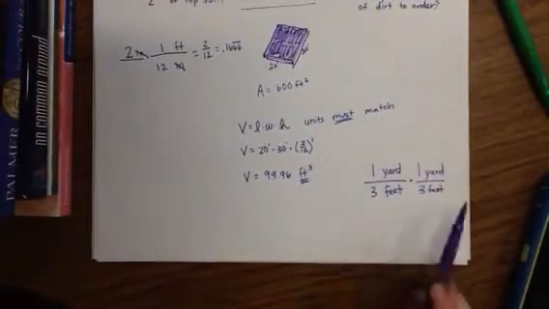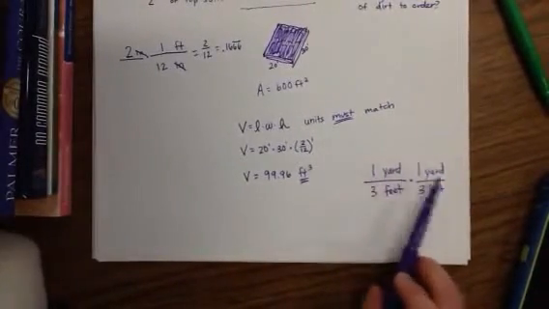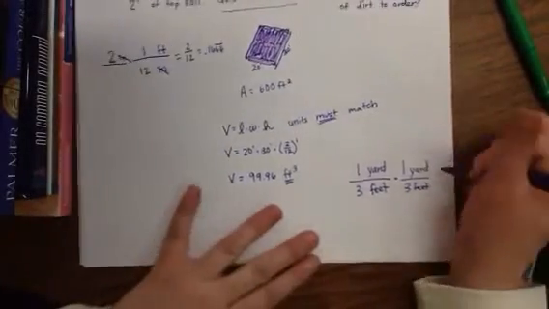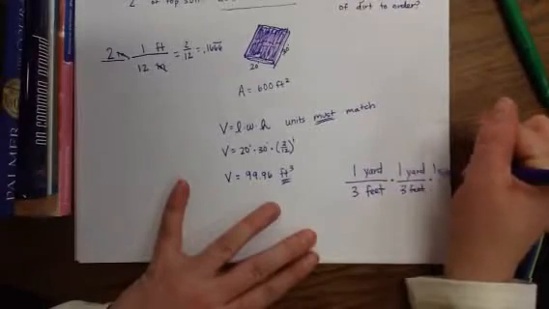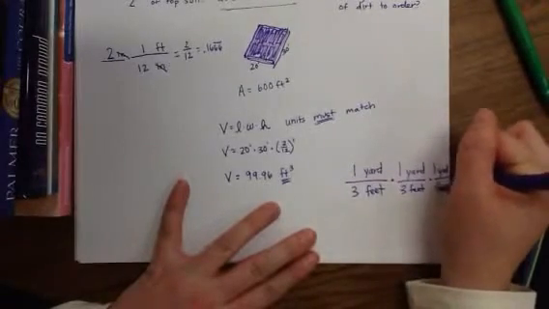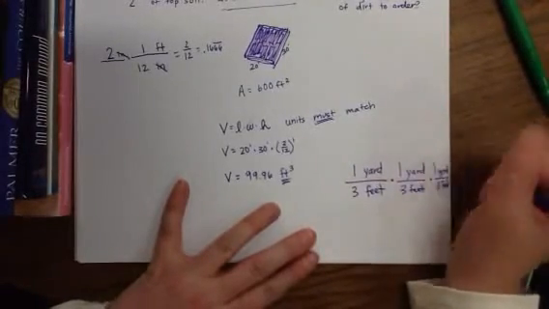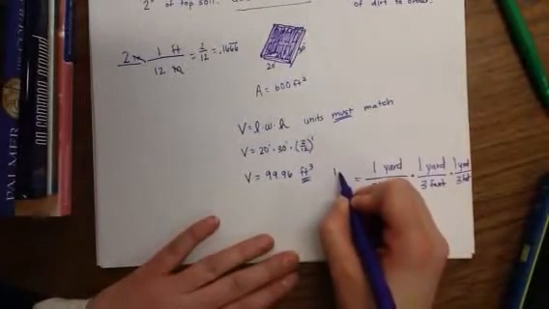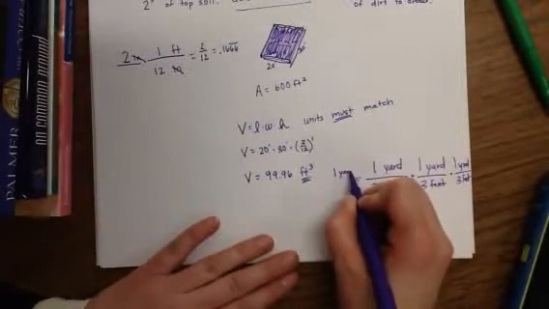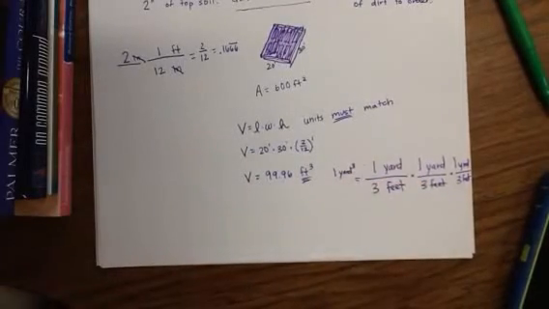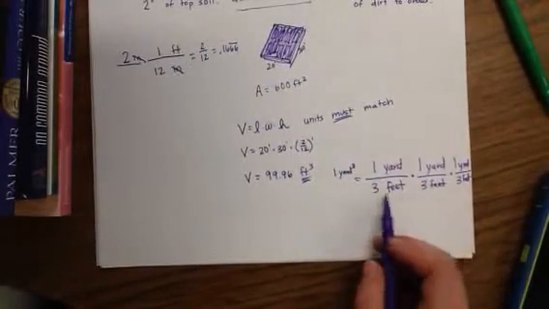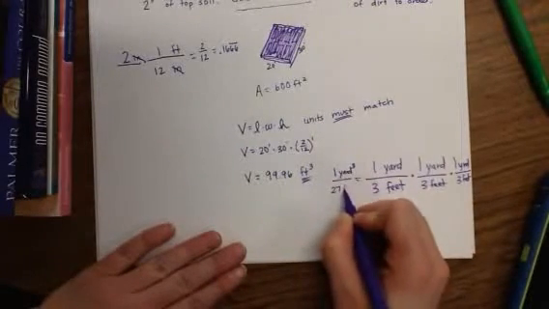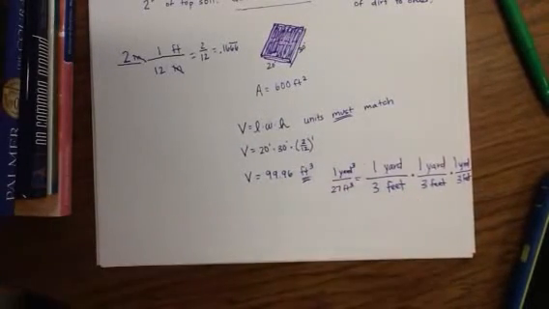If I multiply that out right now, I'm going to get yards squared and feet squared because they don't cancel. But I want them cubed, so I'm going to write one more there. I'm going to multiply this all the way through, and on the top, I'm going to end up with 1 yard cubed, and on the bottom, 3 times 3 times 3, which is 27 feet cubed.